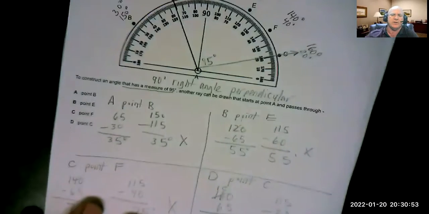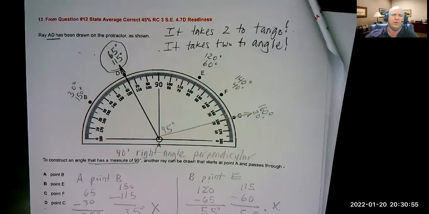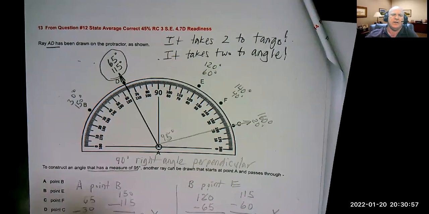Let's take a look at the question that so many kids struggle with. It's not actually the question, but it's a question like the one. It came from number 12 on the 4th grade 2021 test. Only 45%, less than half of the kids in the entire state, got it correct.